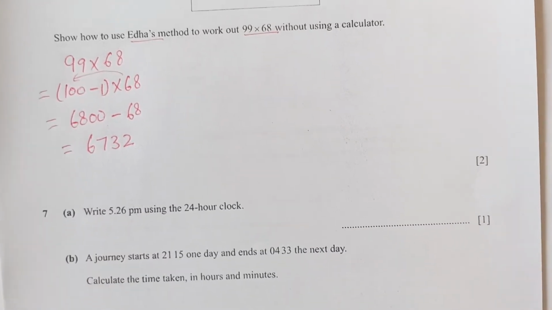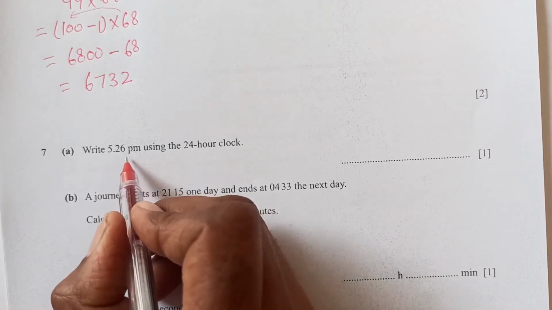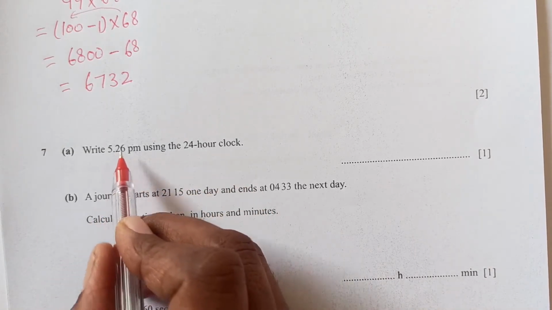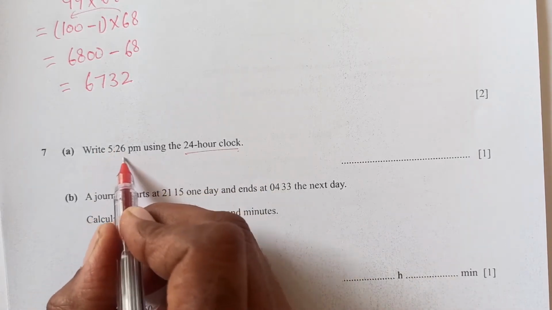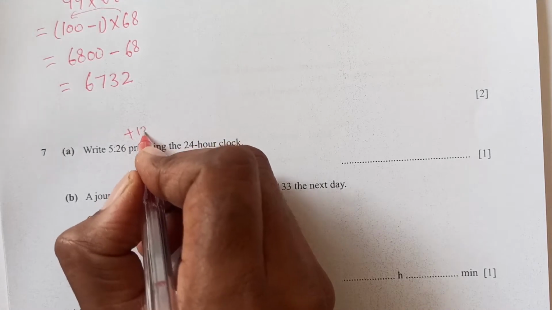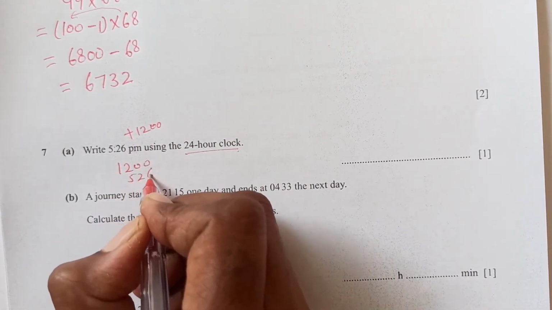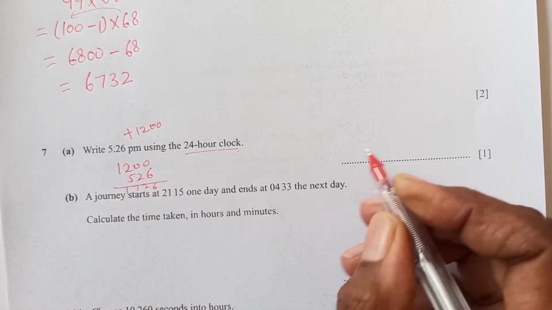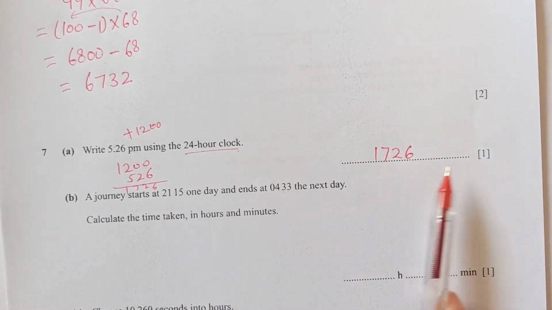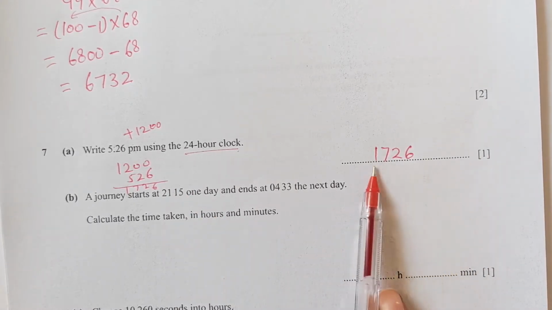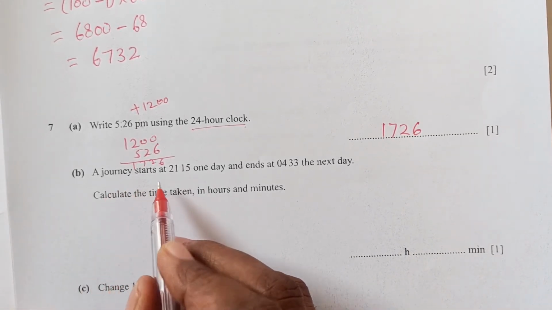Okay. Now 7 part A, write 5:26 PM using 24-hour clock. So this is PM. PM, that means we are going to add 12 hours here. So 12 and 5:26. So 17:26. So for 24 hours we don't write PM and AM, just write 17:26, right?